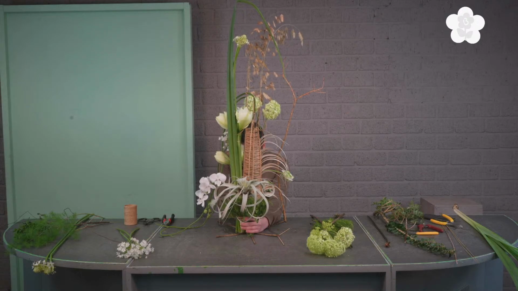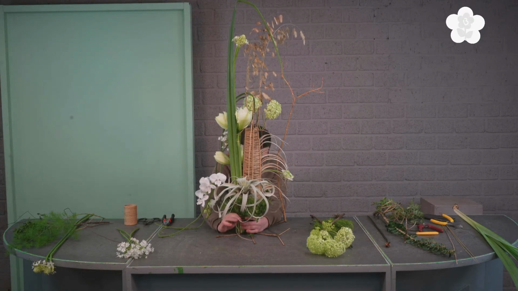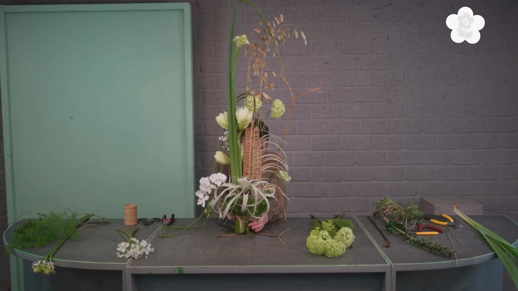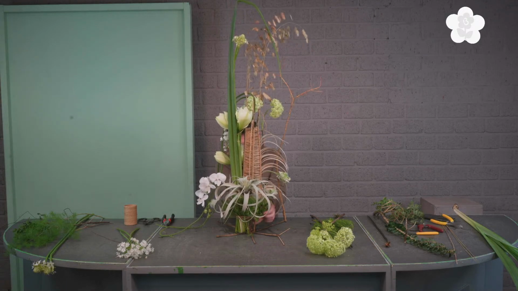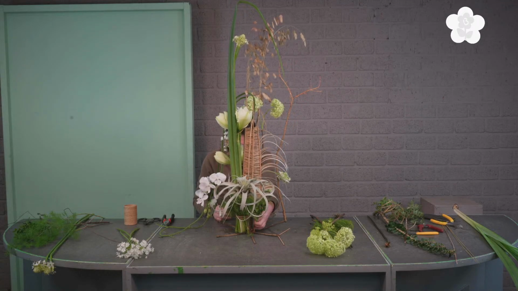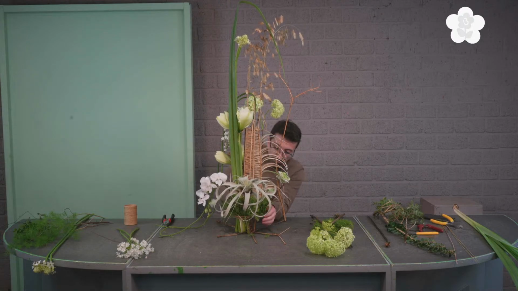Again, for this bouquet, I have a play between the line. Of course, I have 80% very positive line, very active line, a little bit of negative line, just to have a connection with my plate, my vase, and my feet.